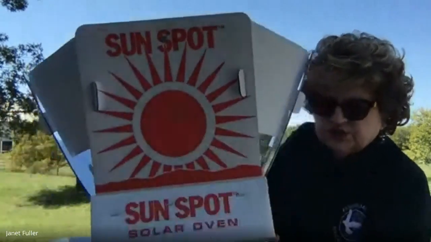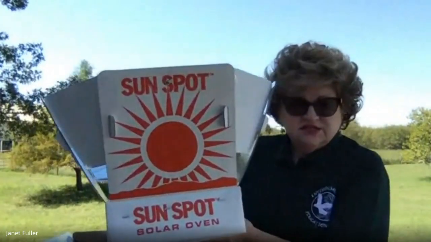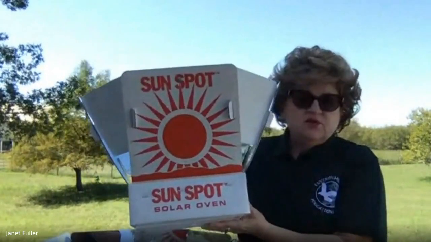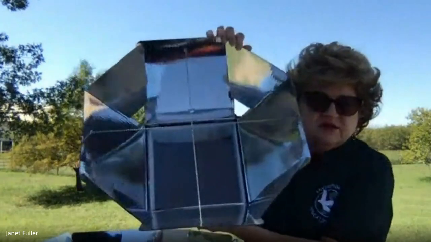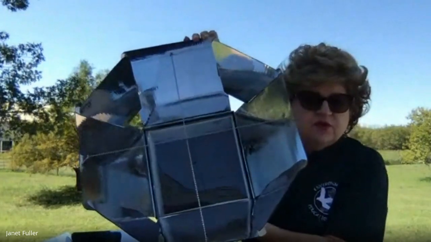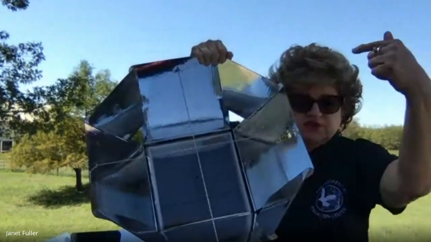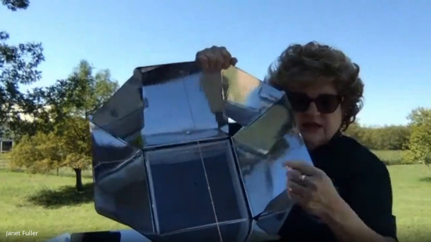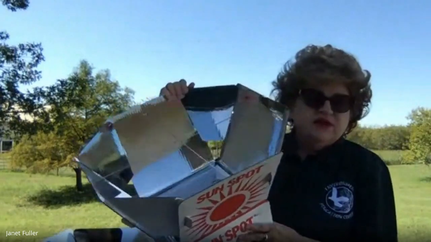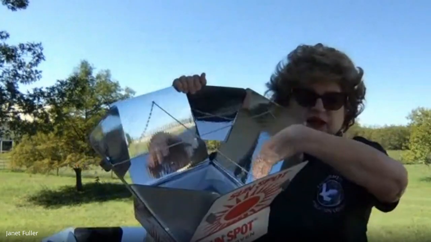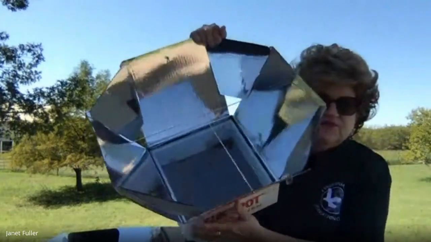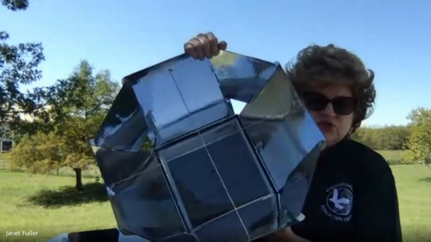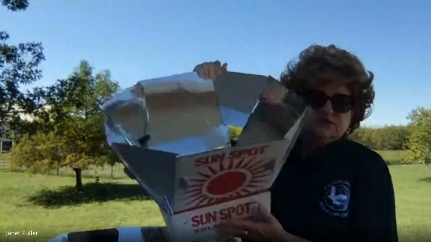This is a solar oven. I'm going to hold it up so you can see it. It's called a Sunspot. This is the kind that we use here at the Environmental Center. It uses heat from the sun both from direct rays that come from the sky and go directly in, but also from reflective energy from the rays of the sun that catch the sides here. It looks like aluminum foil, and it gets directed into the solar oven.